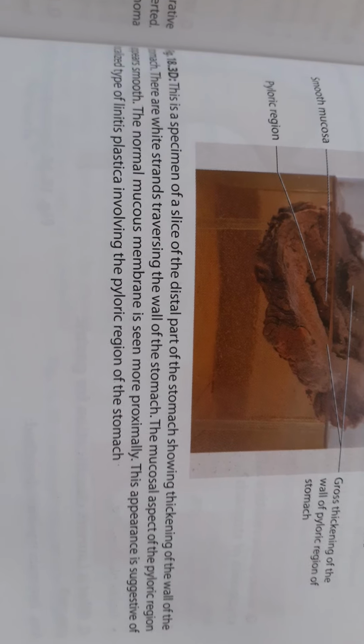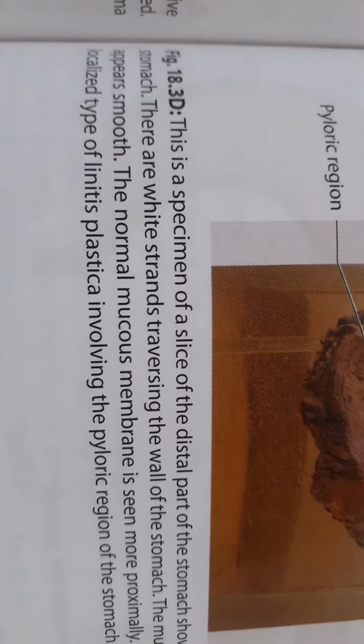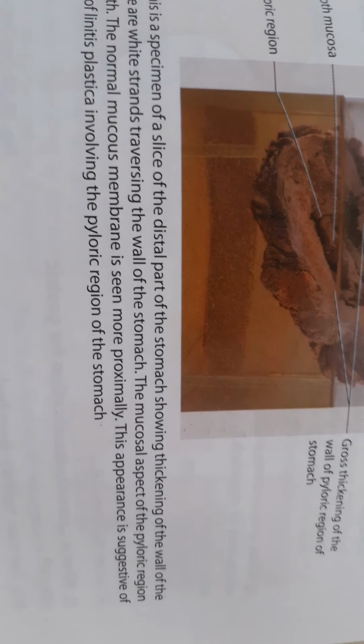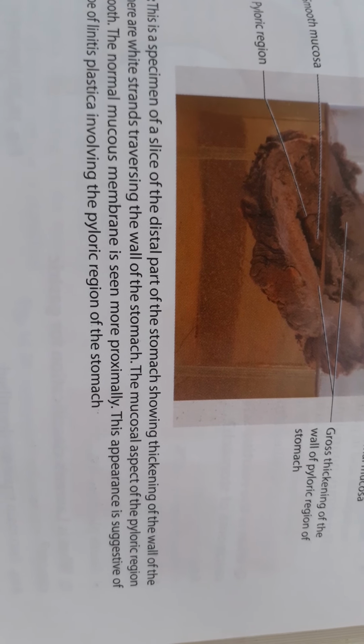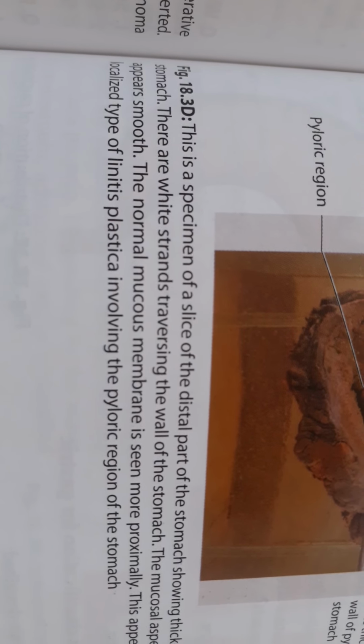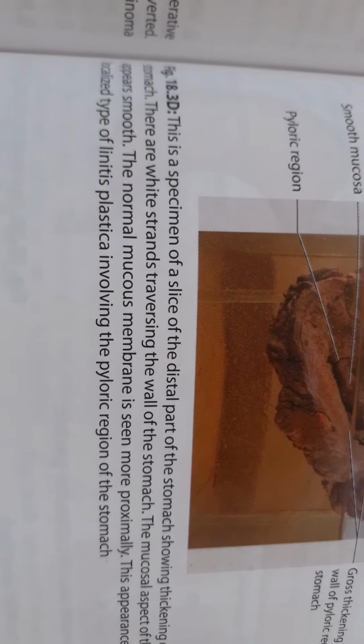The mucosal aspect of the pyloric region appears smooth. The normal mucous membrane is seen more proximally. The appearance is suggestive of localized type of linitis plastica involving the pyloric region of the stomach.